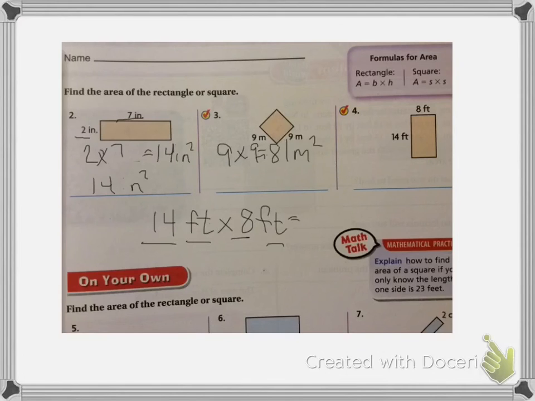Okay, so we do 14 times 8. If that doesn't come to your brain naturally, you can do 14 times 8 vertically. 8 times 4, we know, is 32. And so we put our 2 on the bottom here, 3 up top. 8 times 1 is 8, plus 3 is 11. We have 112. And then feet times feet would be feet squared.